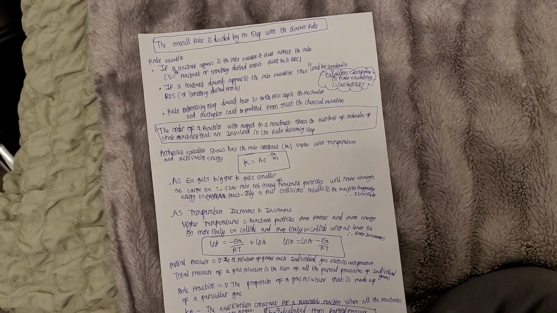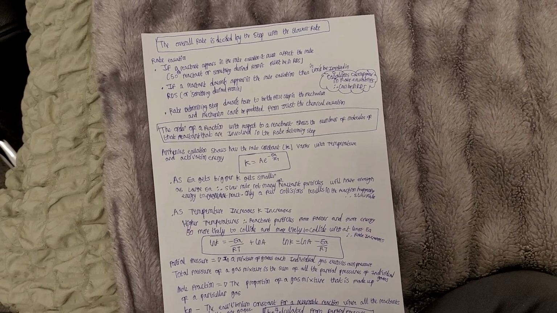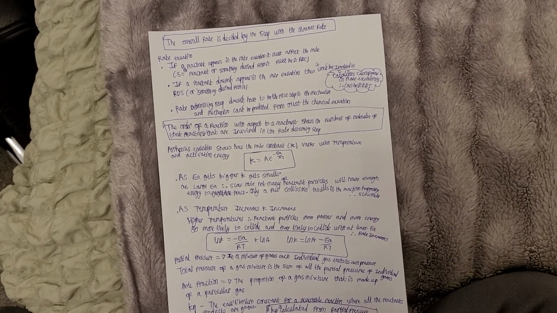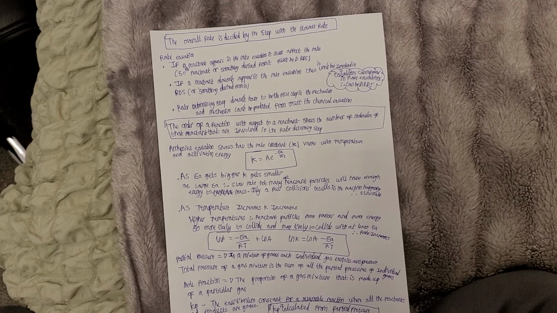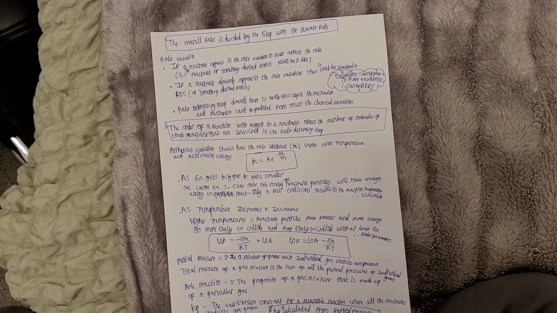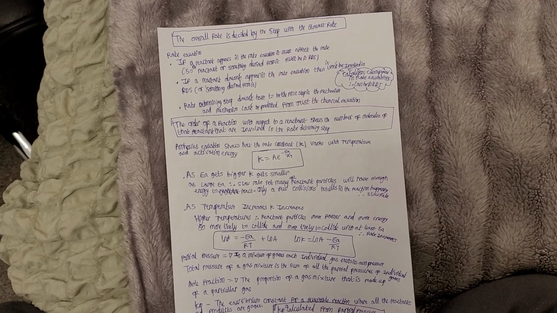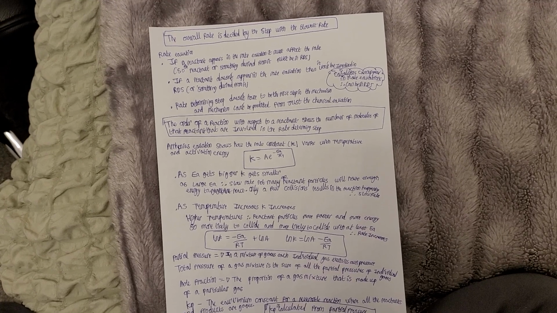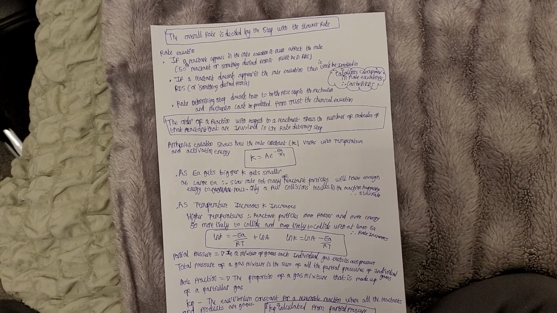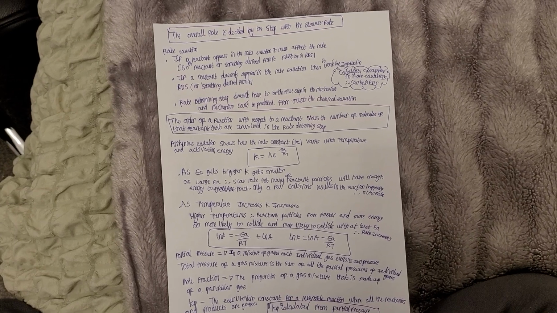The overall rate is decided by the step with the slowest rate, and that's really important. The rate determining step is the slowest step, but the key thing is that the overall rate is decided by the step with the slowest rate. If a reactant appears in the rate equation, it must affect the rate, so the reactant or something derived from the reactant must be in the rate determining step. In some exam questions it won't just be the reactant but something derived from it, so instead of NO2, like NO squared, it would be N2O2. You need to be aware of that.